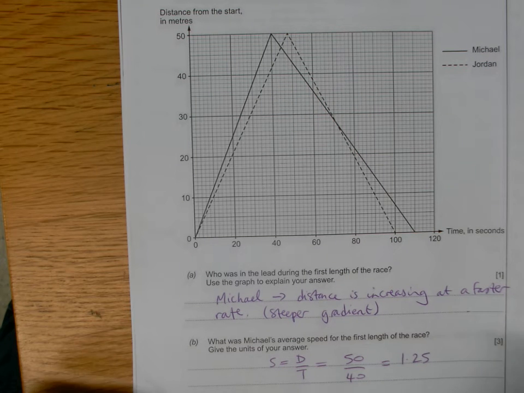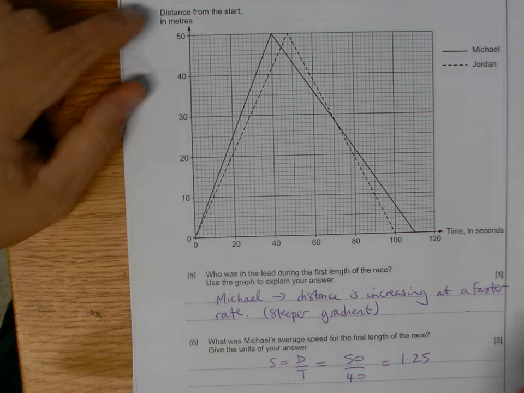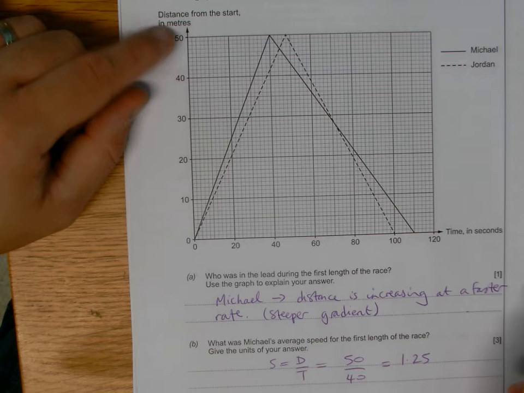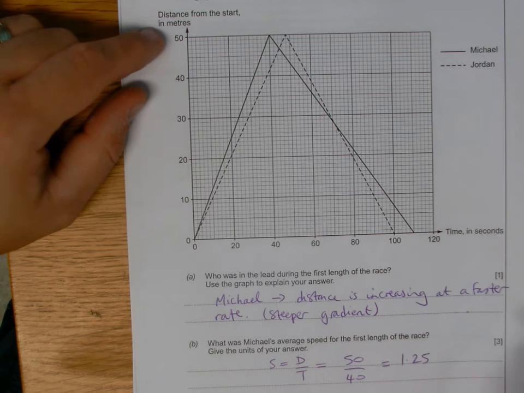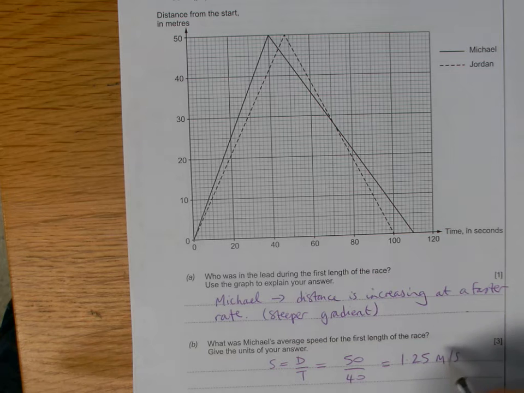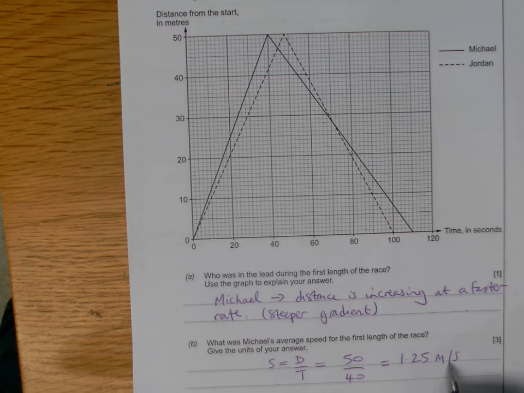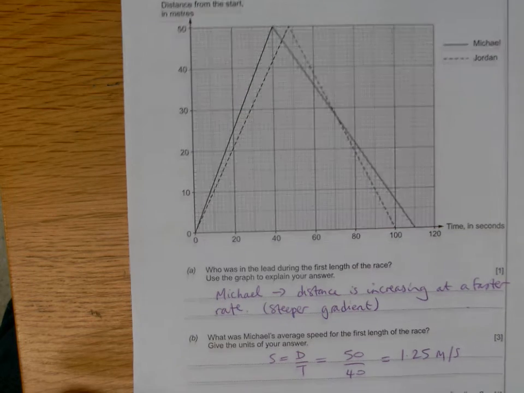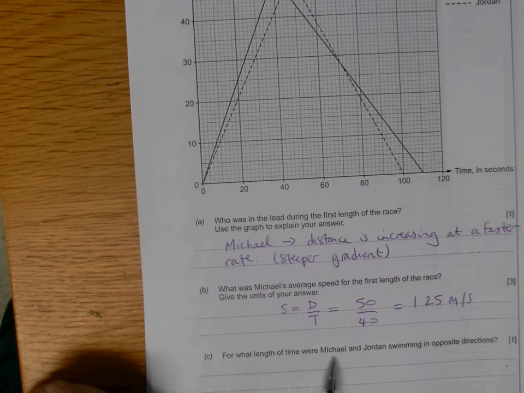It says give the unit in the answer, so we've got to appreciate we're covering meters in terms of seconds. So it's meters per second. So if you want, you can write meters per second in full words, or you can put it like that, m/s. It's your choice. C then, for what length of time were Michael and Jordan swimming in opposite directions?